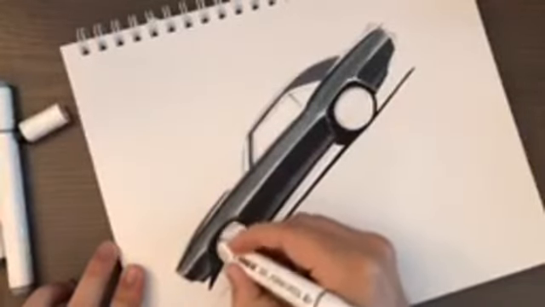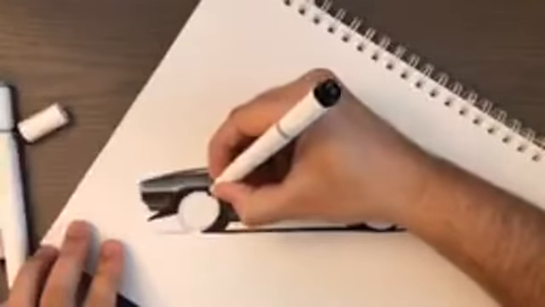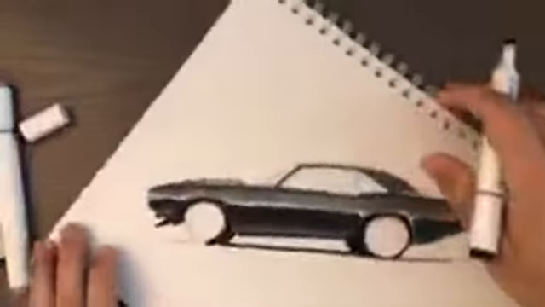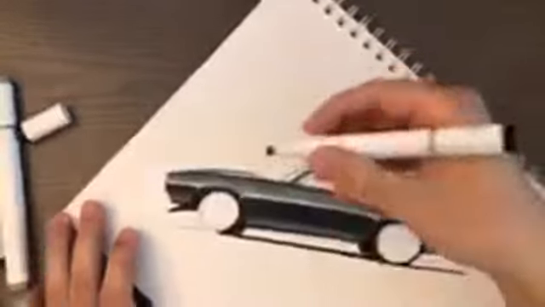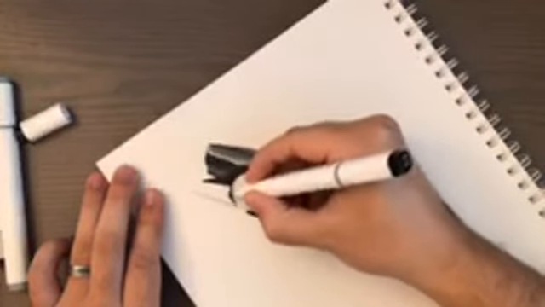Gotta fill in this front wheel as well and define the shape of it. Hopefully it looks round to you as well. I can't see it from straight up since the camera is there. It looks pretty round.